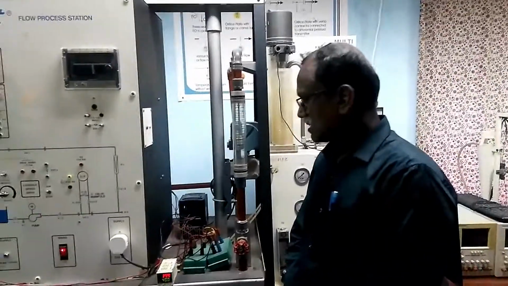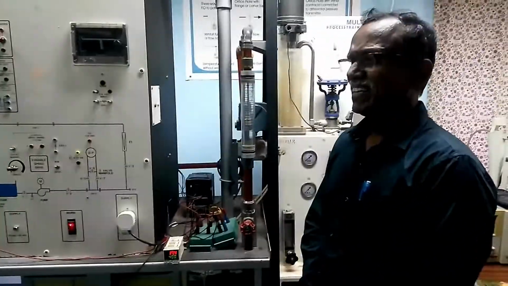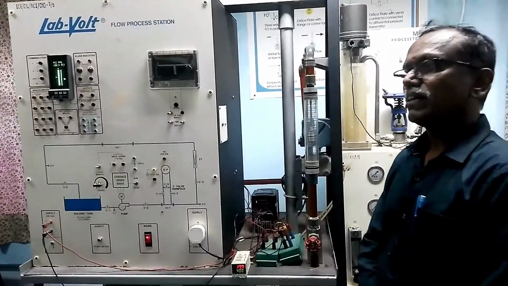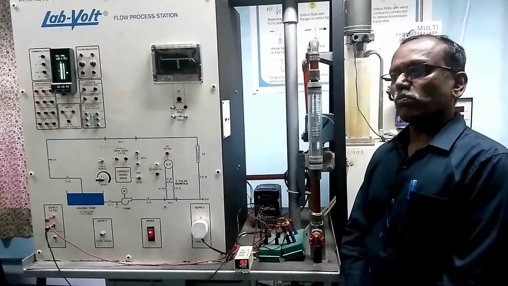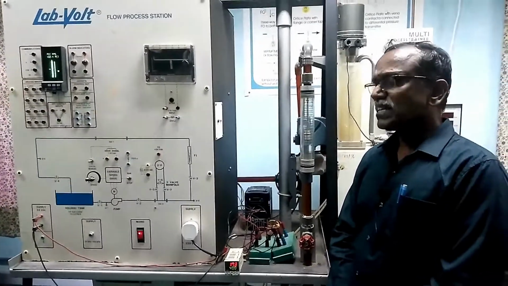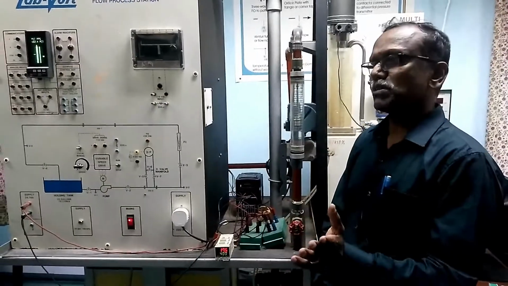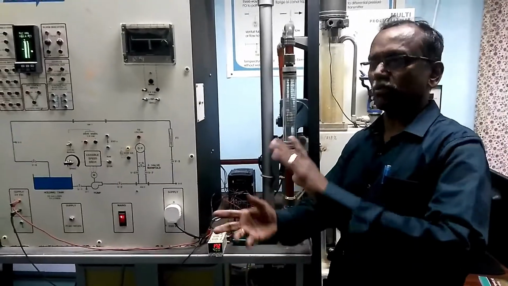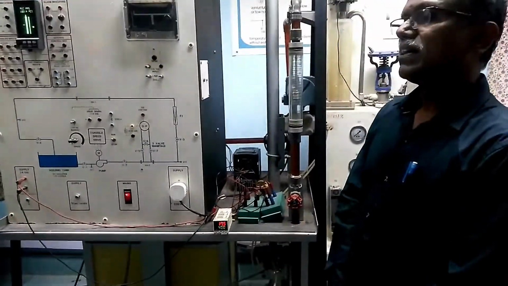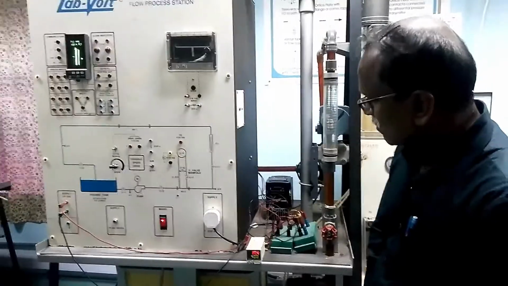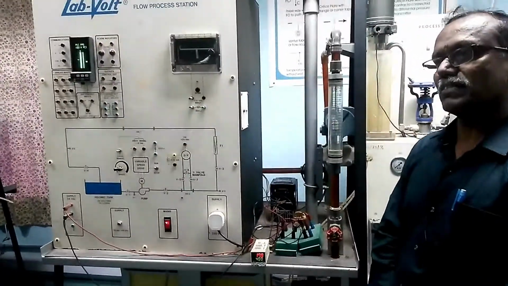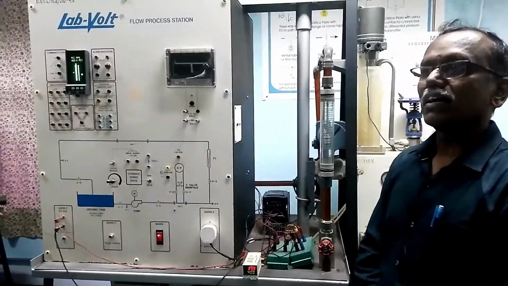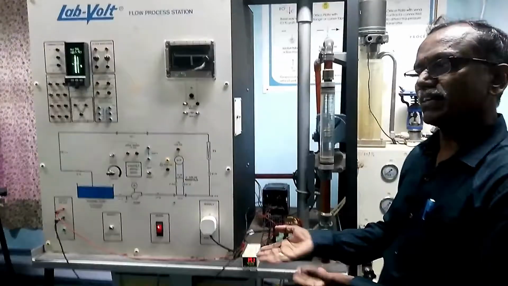In some controllers, the controller gain will be in terms of K. In some controllers, it will be in terms of proportional band. There is a relation between controller gain Kc and proportional band: Kc equals 100 by Pb, or Pb equals 100 by Kc. That is the relation between these two. They are inversely proportional. This controller is made in such a way that we can enter proportional band, not controller gain.